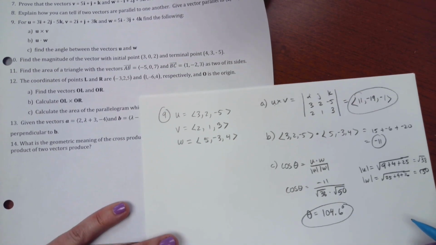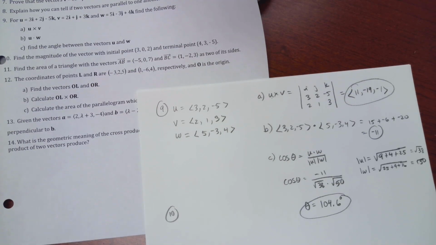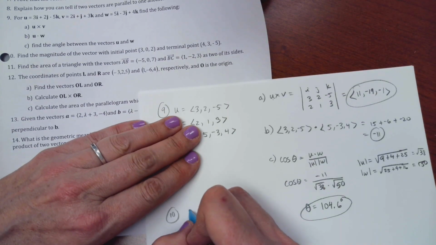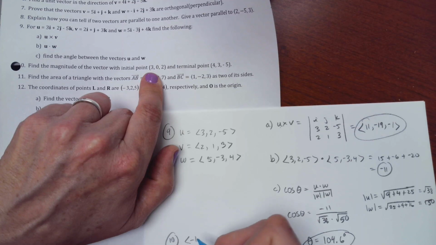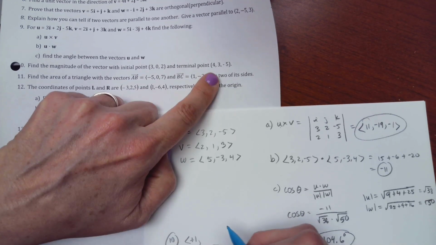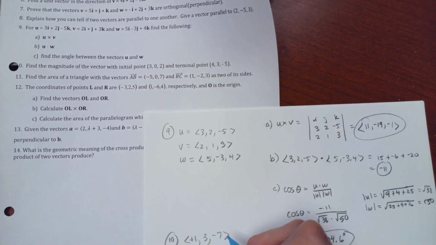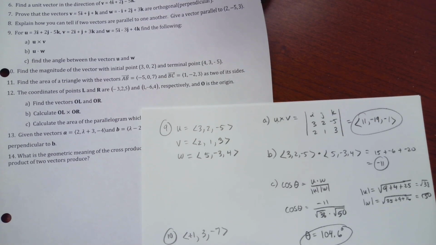All right, number 10. So in number 10, it says find the magnitude of the vector with that initial point and the terminal point, so I've got to find the vector first, so I've got to do the end minus beginning. So 4 minus 3 is -1. Nope, +1. 3 minus 0 is 3, and -5 minus 2 is -7. So the magnitude of this thing would be the square root of 1 squared plus 3 squared plus -7 squared. So that would be the square root of 59.